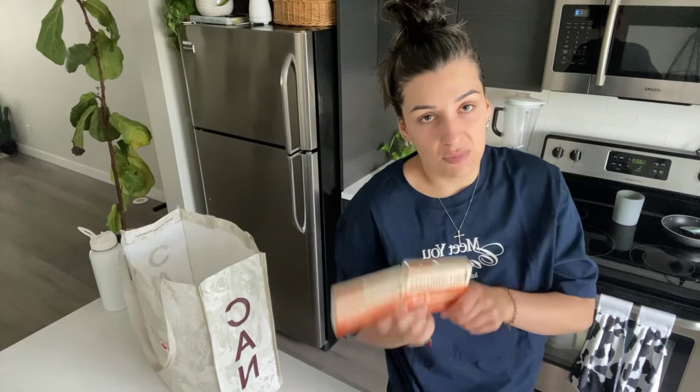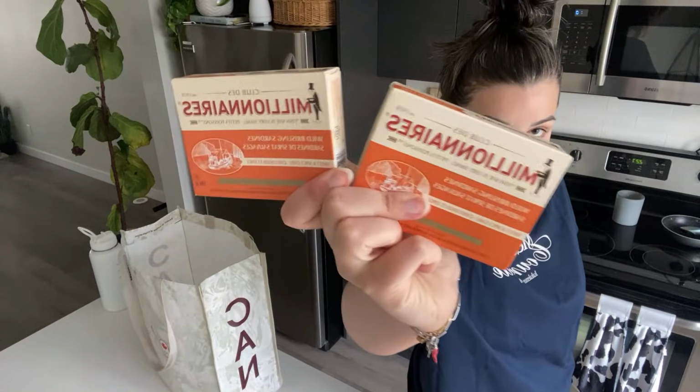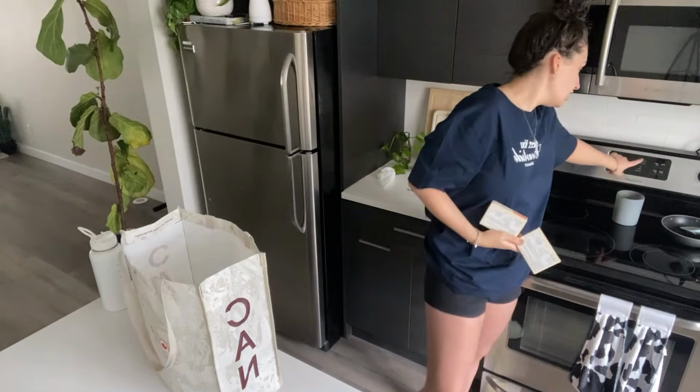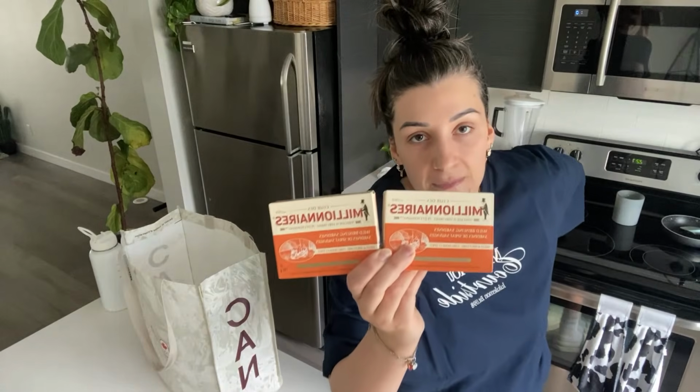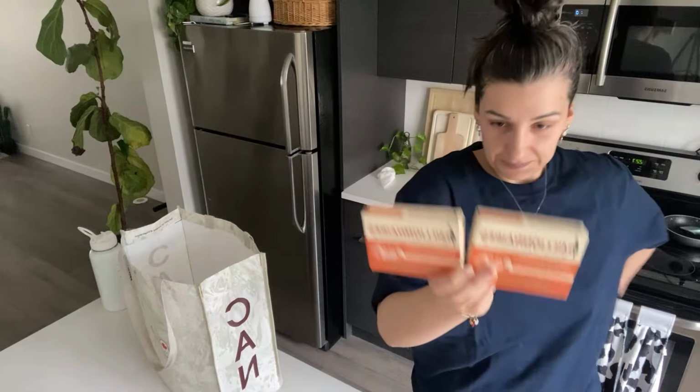Steak, I don't know, medium rare. I'm not on a steak budget though. And I got Millionaire brand because they were on sale, maximum two. The oven's flashing because I have to set the time and I just haven't done it. Millionaire two, because that's the maximum I could buy on sale.